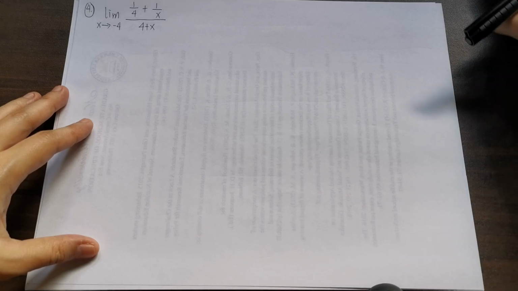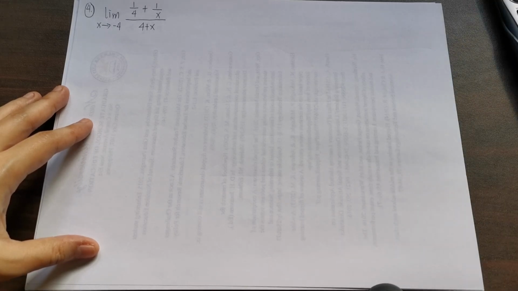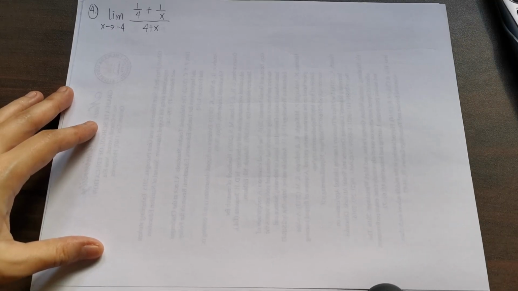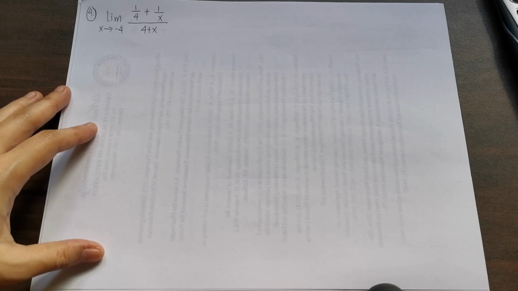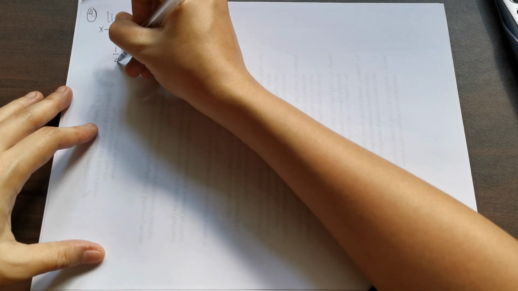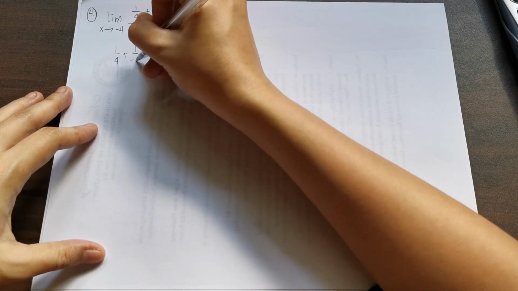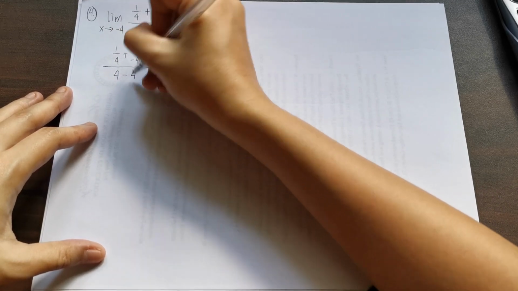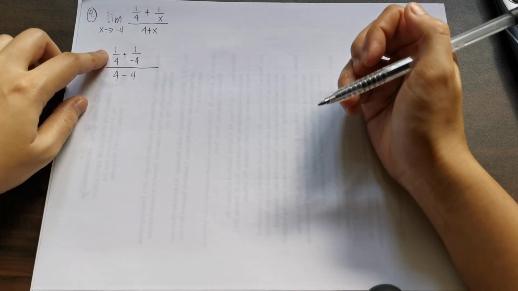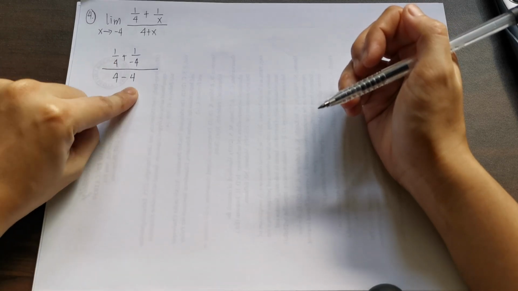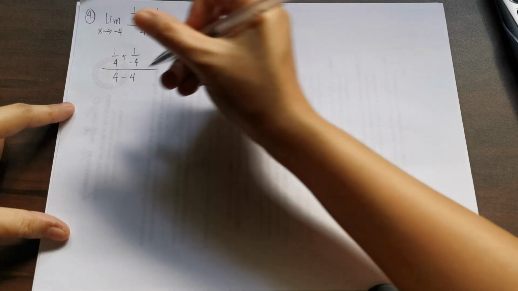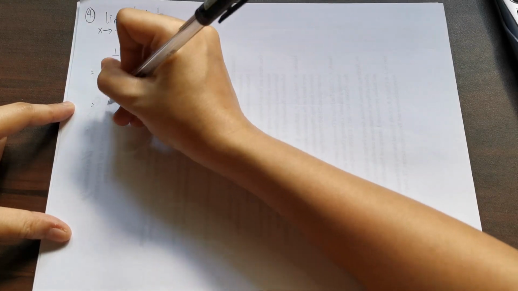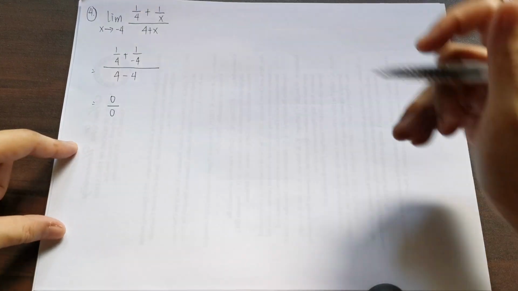The limit of 1/4 plus 1 over x all over 4 plus x as x approaches negative 4. So all x's will be replaced by negative 4. So we will have 1/4 plus 1 over negative 4 all over 4 minus 4. Okay? So this will be 1/4, magiging minus 1/4 na kasi positive, negative. So ang sagot nyo sa numerator is 0 over 4 minus 4, 0.